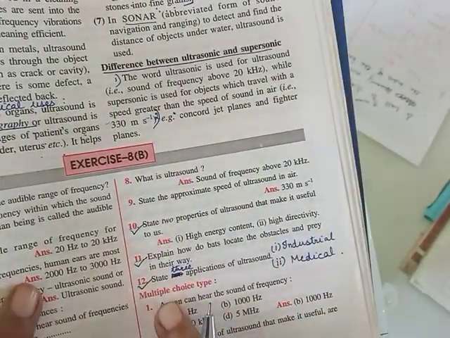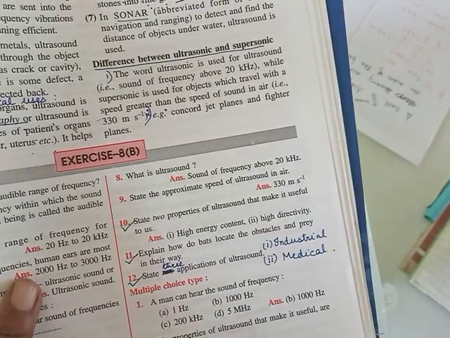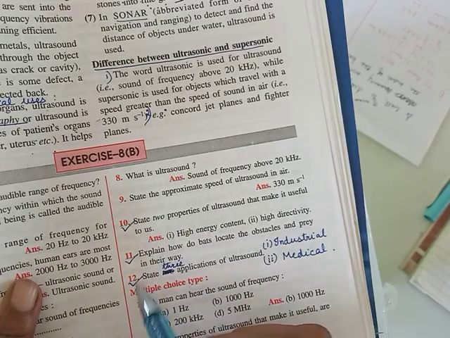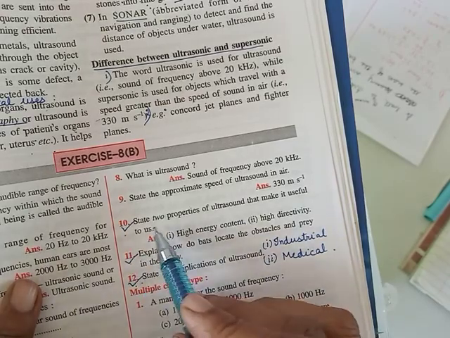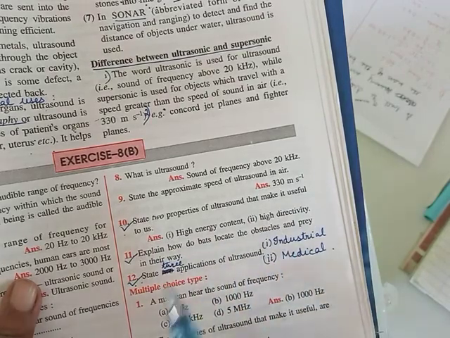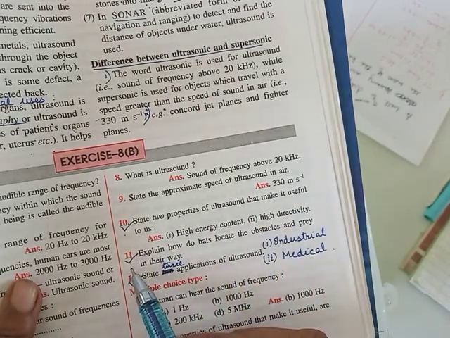Now the homework for today will be those numericals. They are very, very short, one line only. Plus you're going to write these 3 answers, 10, 11 and 12. 10th, state 2 properties of ultrasound that make it useful. They have given a very short answer. I want you to write the whole point, that I have marked there.